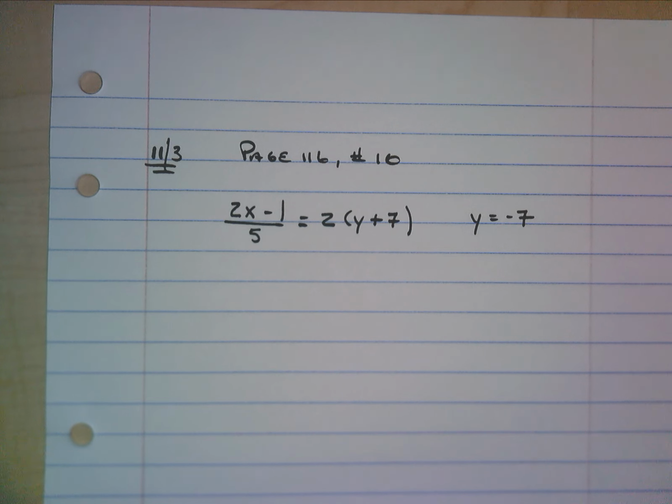All right, so we're not going to rearrange this equation at all. All we're going to do is substitute y with -7 and follow the steps we usually follow, which is to distribute, combine like terms, isolate the variable term, solve for the variable, and then we'll go back and check it.